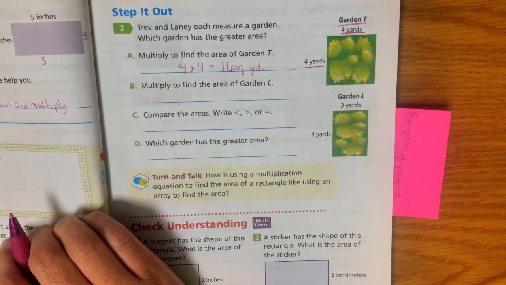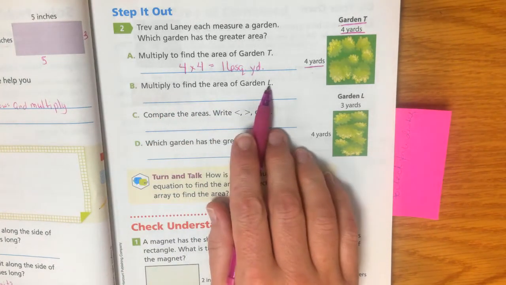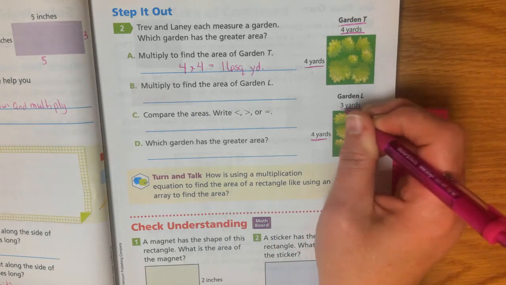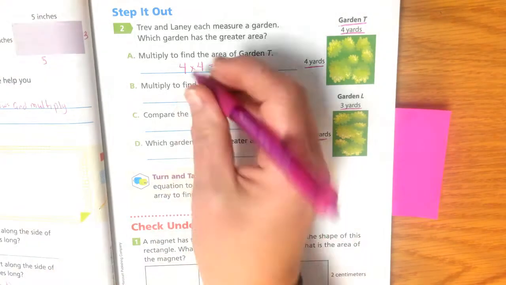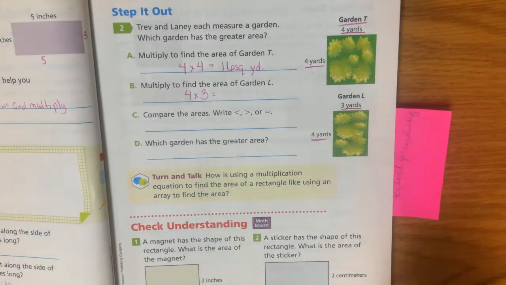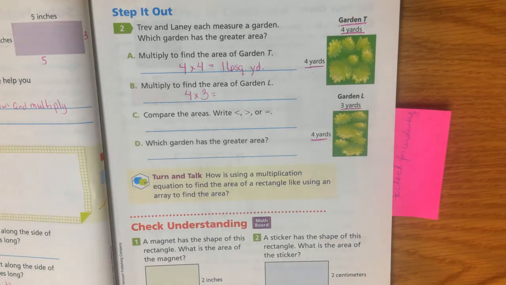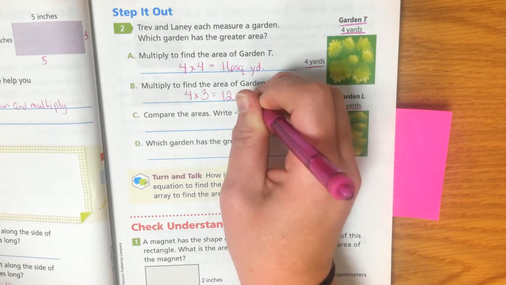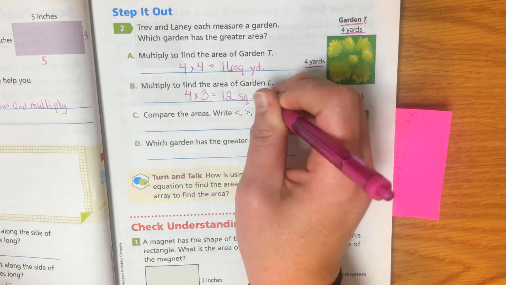Multiply to find the area of garden L. Garden L is 4 yards by 3 yards. So 4 times 3. So we're going to do 3 four times. So 3 plus 3 is 6. 6 plus 3 is 9. 9 plus 3 is 12. So this one is 12 square yards.